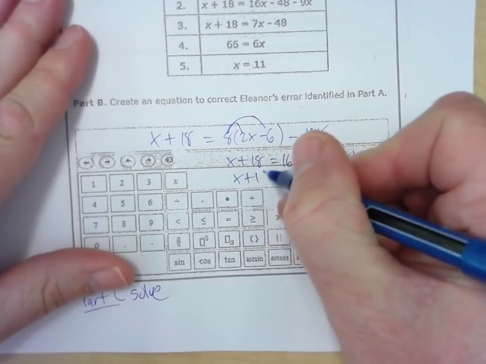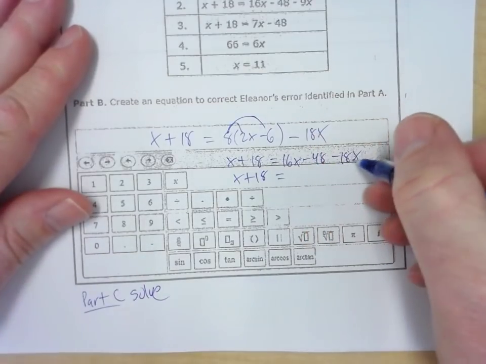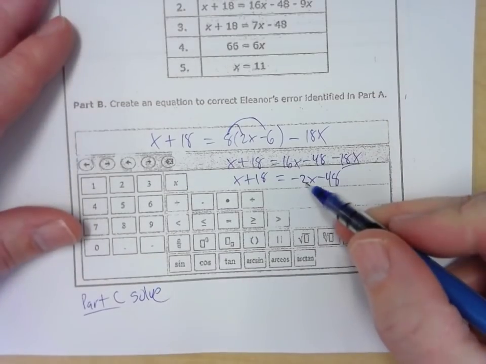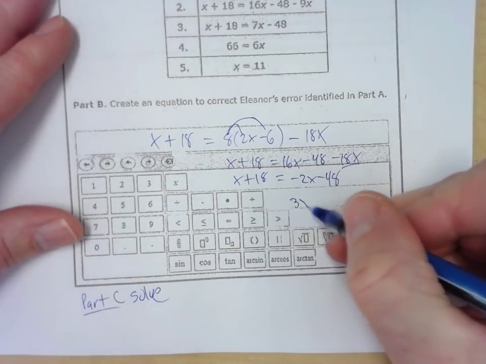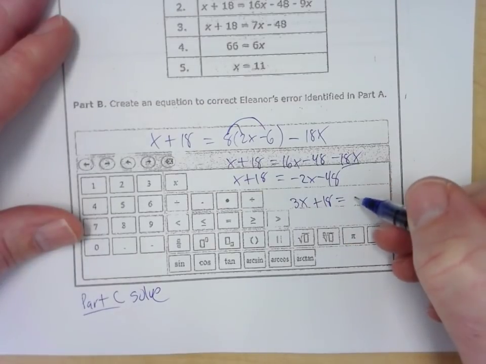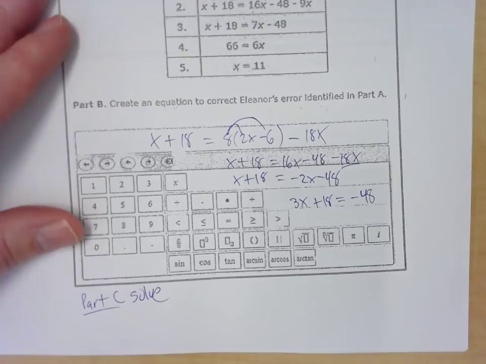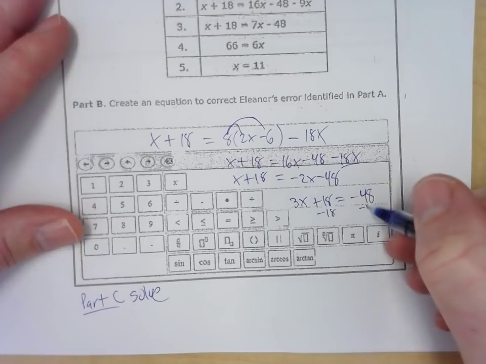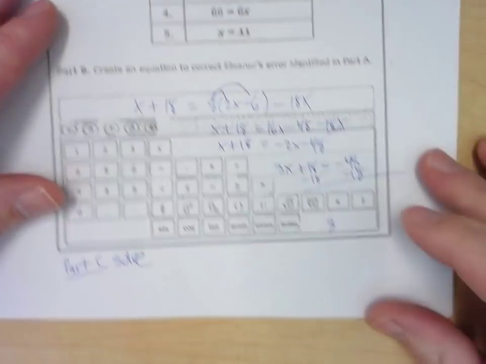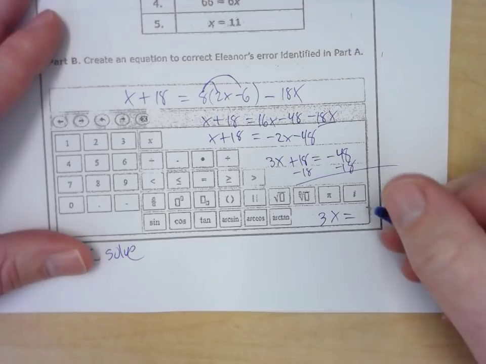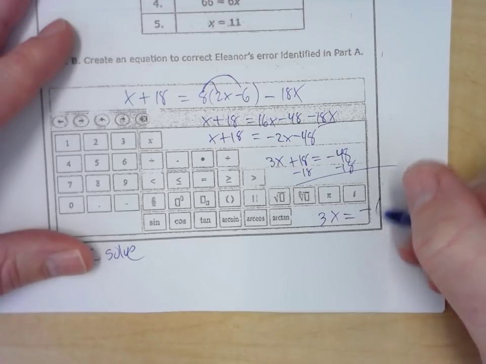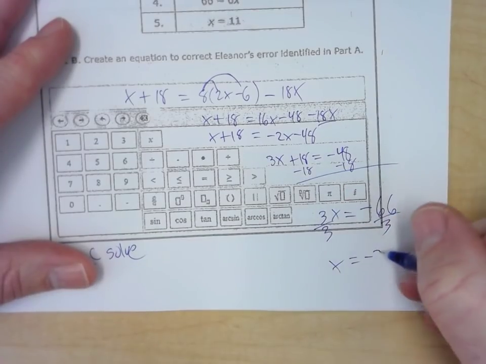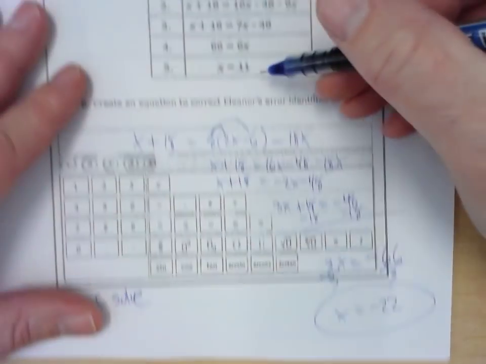We get x plus 18 is equal to, this and this go together to make negative 2x minus 48. Okay, I'm going to add over the 2x to make it 3x plus 18 is equal to negative 48. The negative sign changes, stays there. And then I'm going to subtract over 18. So I get 3x is equal to negative 66. And then I'm going to divide both sides by 3. I get x is equal to negative 22. So that's supposed to be the correct answer instead of 11.